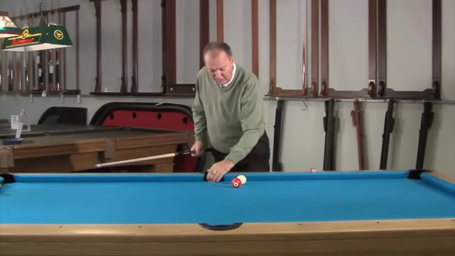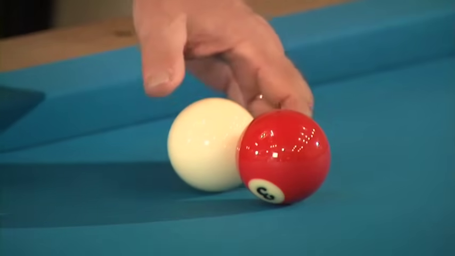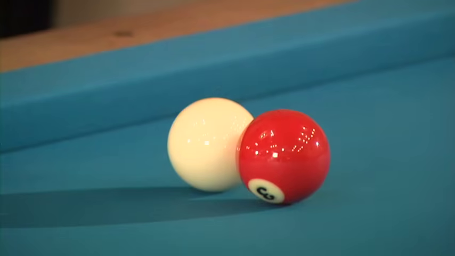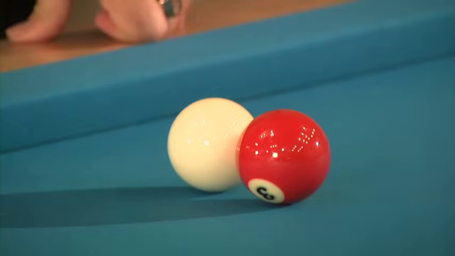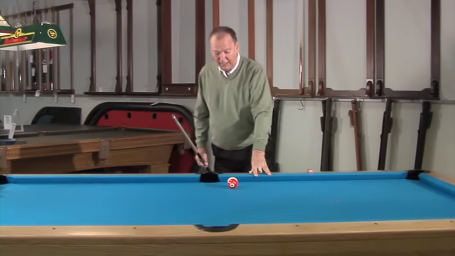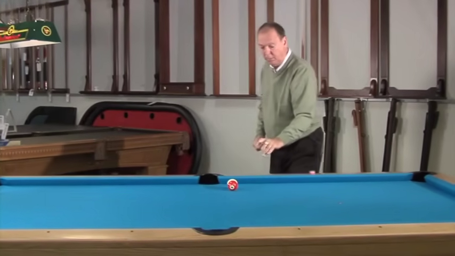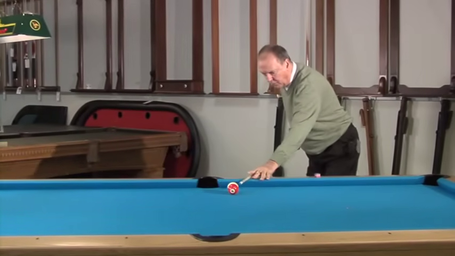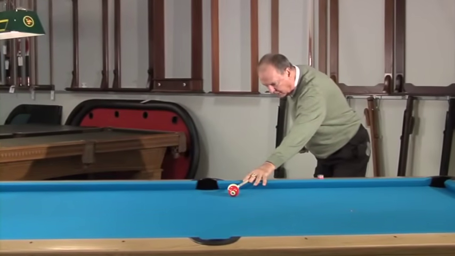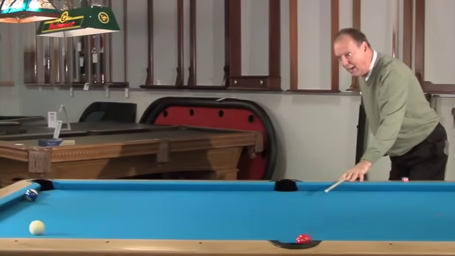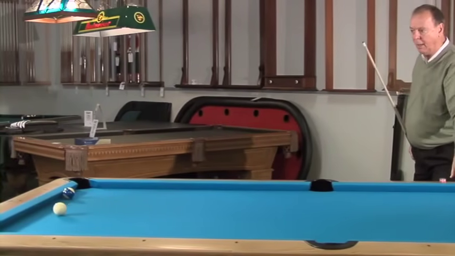Now, what if the cue ball is up against that ball? I've said all along the third ball is the key, but in this case, the Q-tip is the key. So all I have to do is use the same formula. I come around here till I'm aiming at the edge of the 3 and just follow through very soft. It'll push the ball in the hole, and I'll get position on the 10 ball.